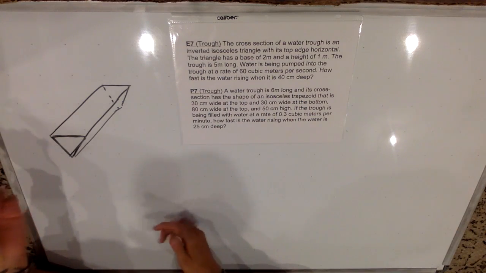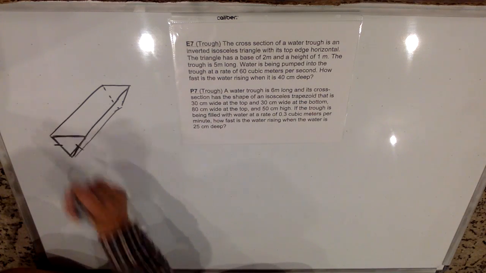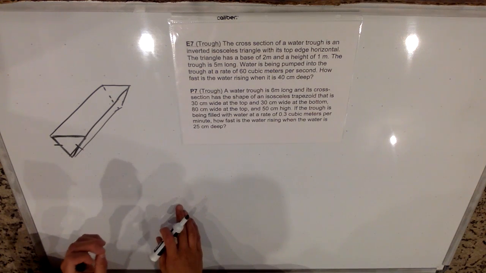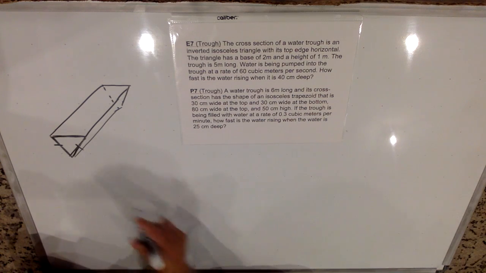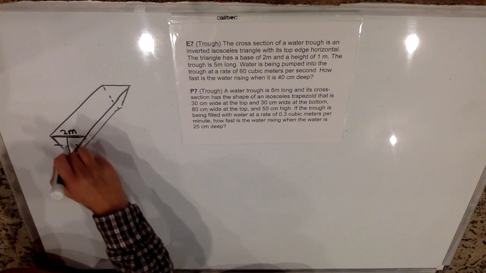We're told what the cross-section is. It's this isosceles triangle. I did a bad job drawing it, but because it's isosceles, these two sides are the same, right? The triangle has a base of 2 meters and a height of 1 meter. So this base is 2 meters, and they're saying that this height is 1 meter.